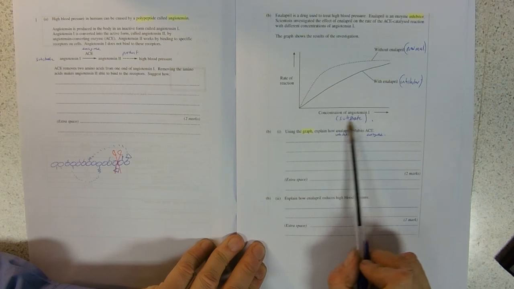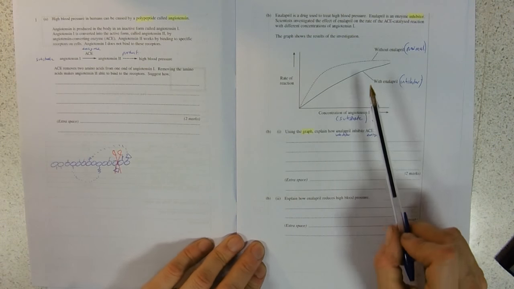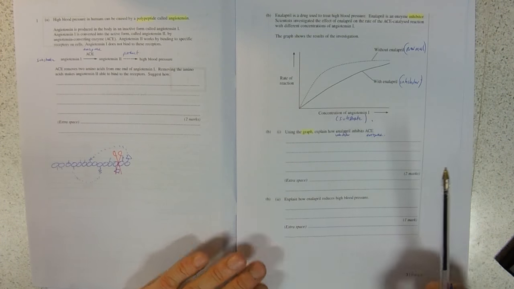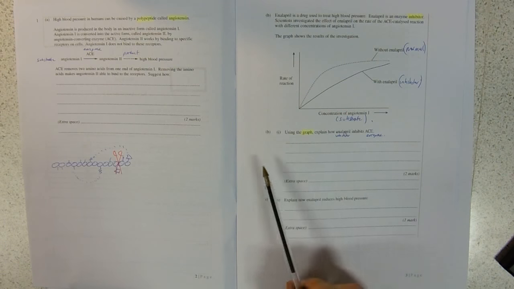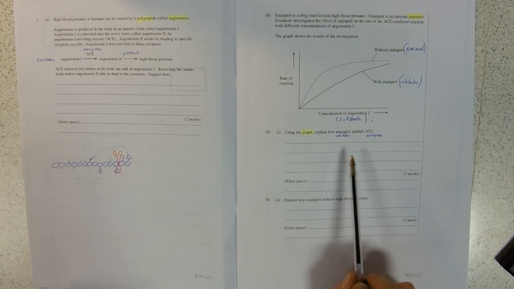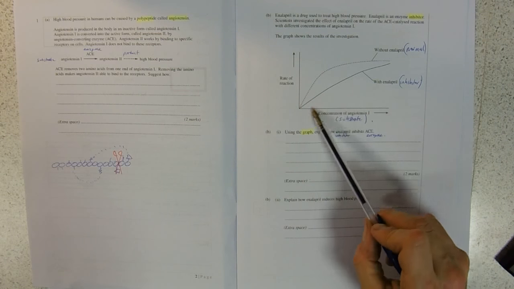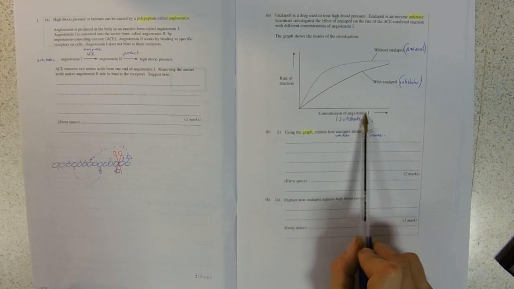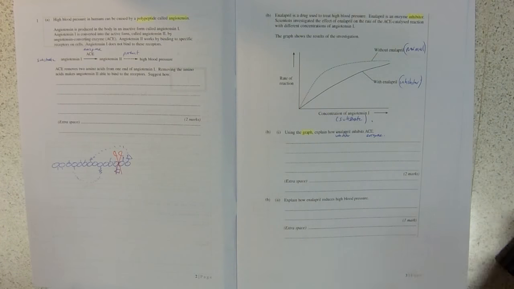So the concentration of the substrate has an effect, and it only does that with one type of inhibitor. So name the inhibitor, the type of inhibitor, and how that works, and then give us this information here. Well, look, it's affected by the concentration of our substrate.